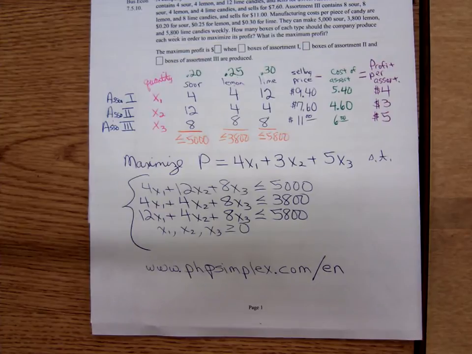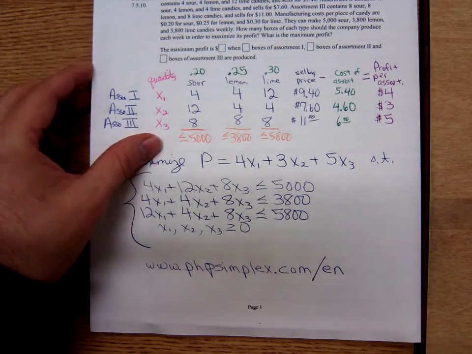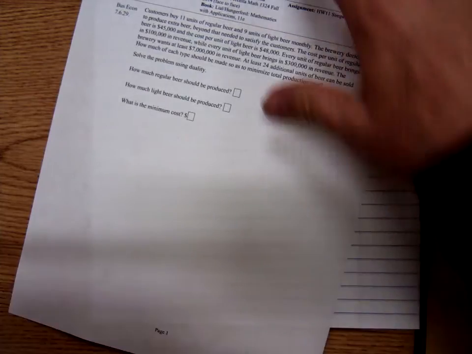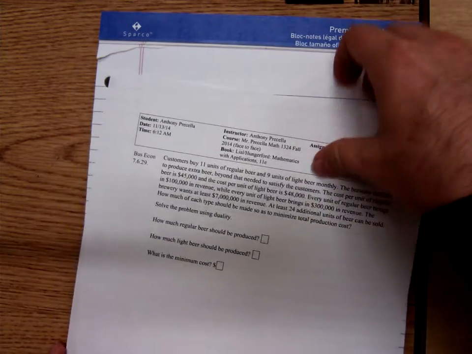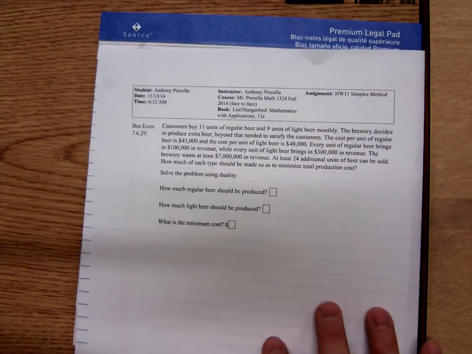Well, let's see if I can find another one. Oh, I do. I have another one here. Here I have another problem that I want to set up.